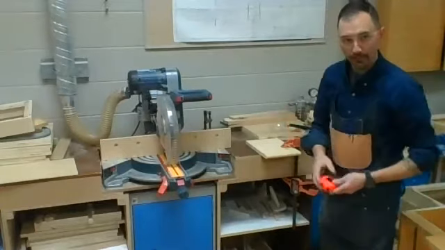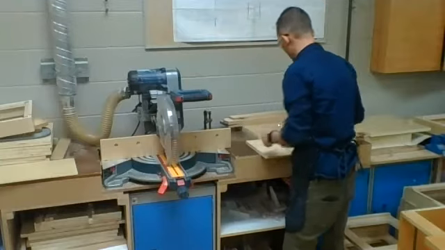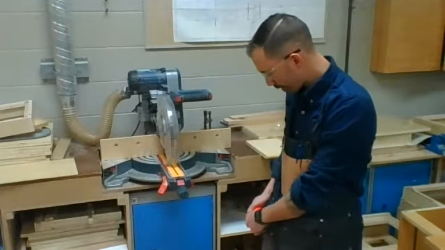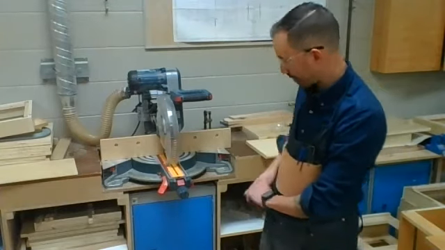So we're gonna double check to make sure it hasn't moved. Looking pretty good at 19 inches. So what we're gonna do now is collect our material and start cutting that up.